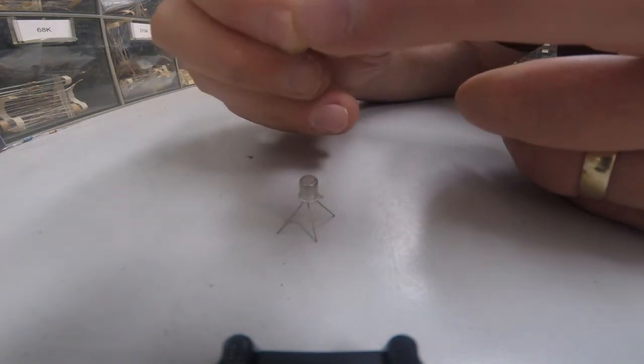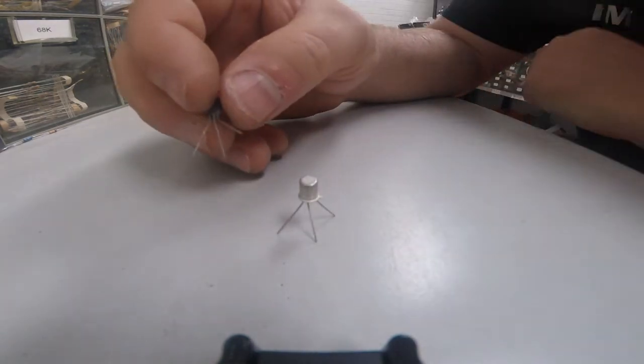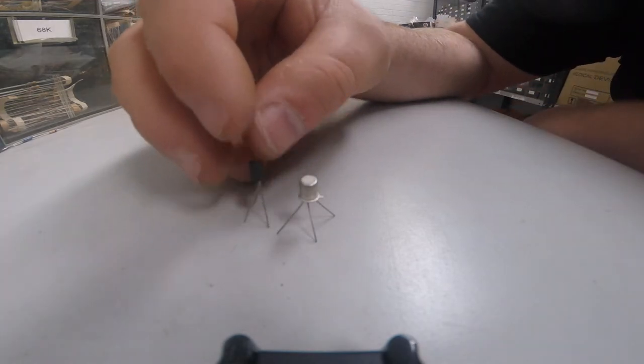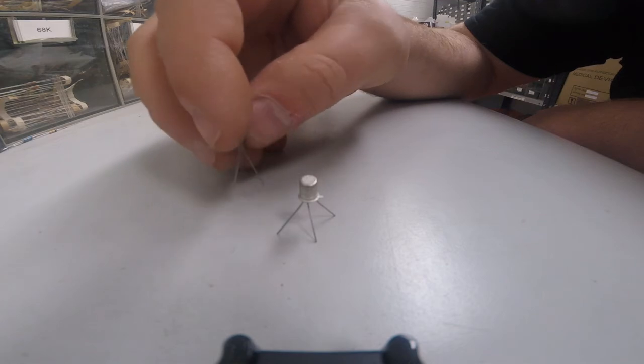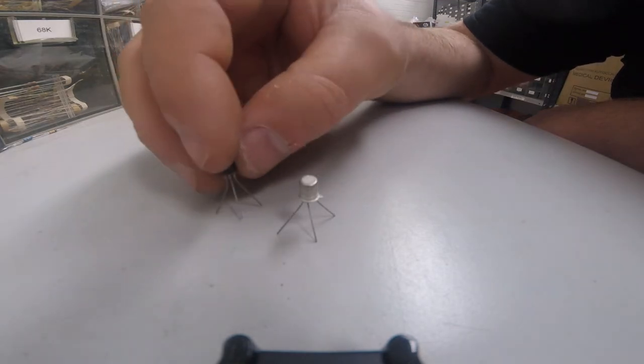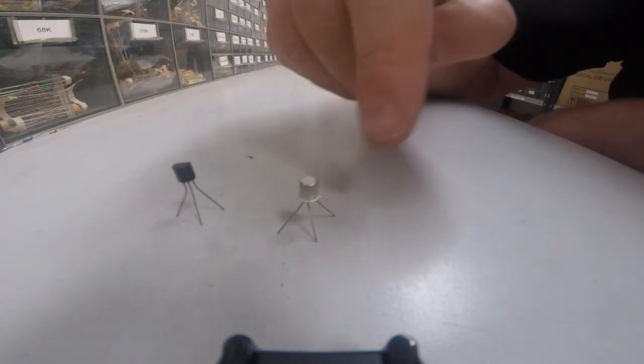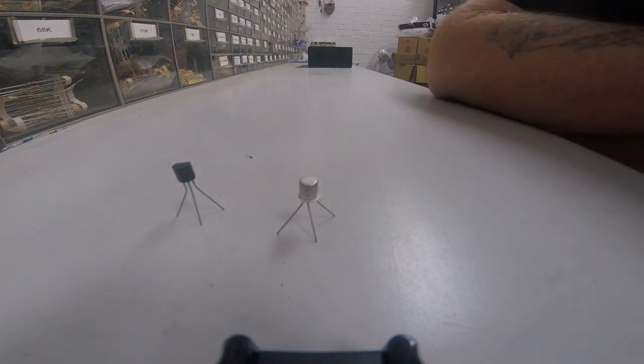And there's another type. These are bipolar junction transistors. There's another type called a field effect transistor, and they have slightly different names. I think it's called a gate, a source, and a drain. But what do these do? Well, you can use them as little switches. You can use them in amplification. You can use them to design and create logic chips.